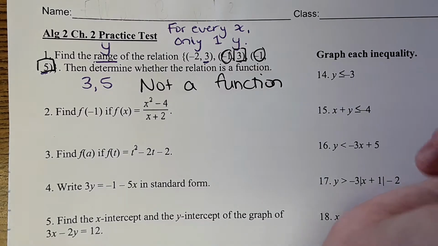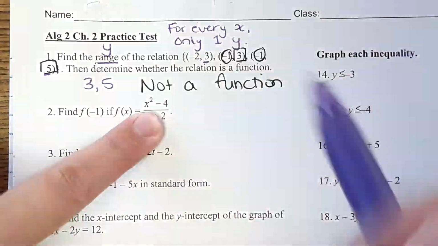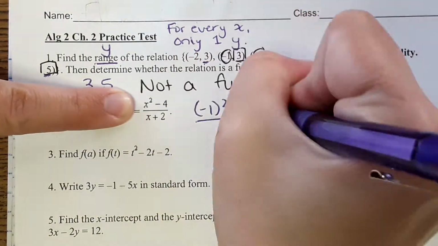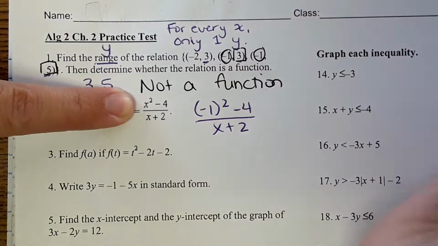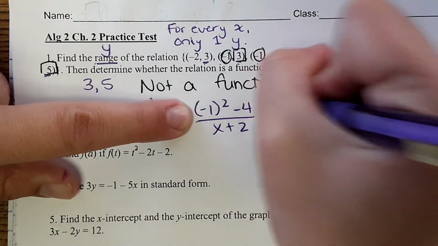Number 2, find f of -1. All you do is you plug in -1 for x. So that's what I'm going to do here. -1 squared minus 4 over x plus 2. -1 squared, -1 times -1 is just 1, minus 4.